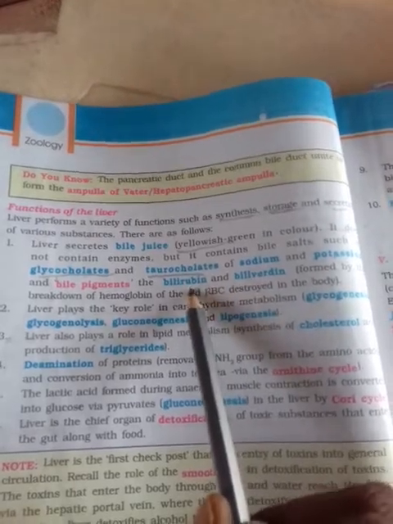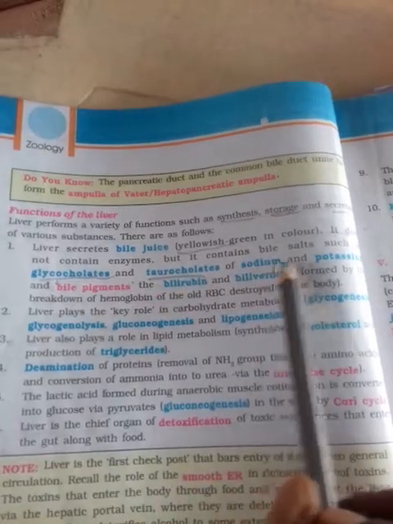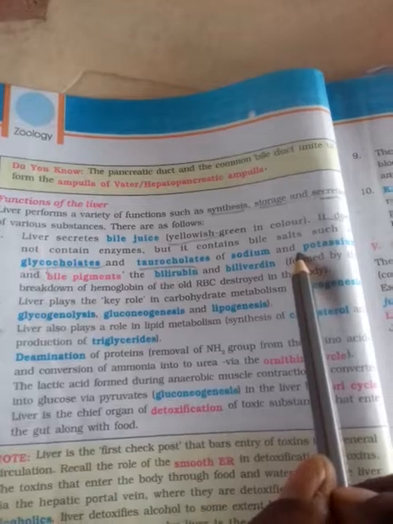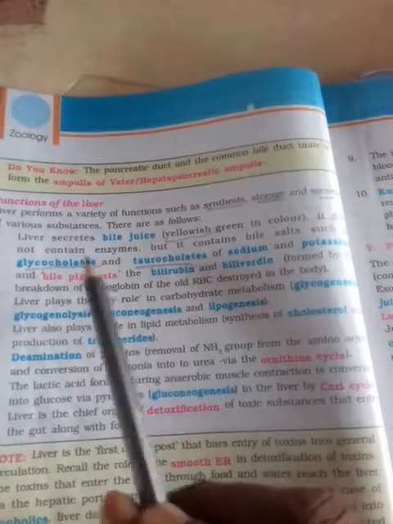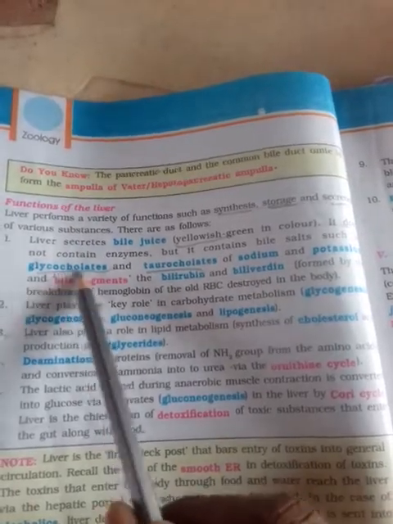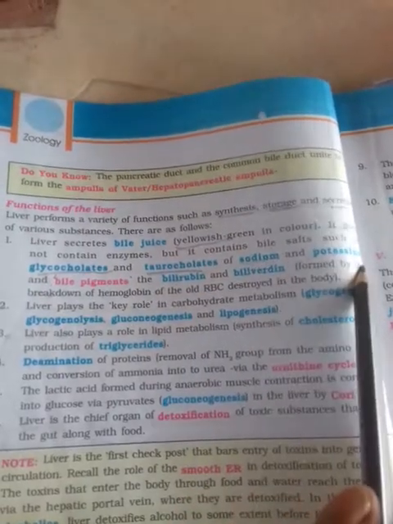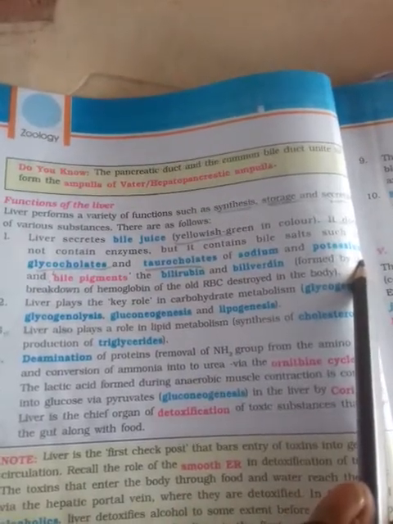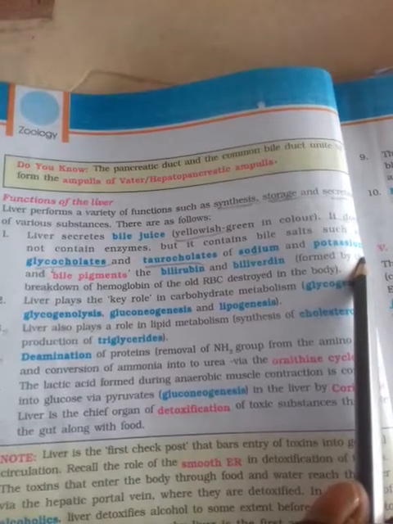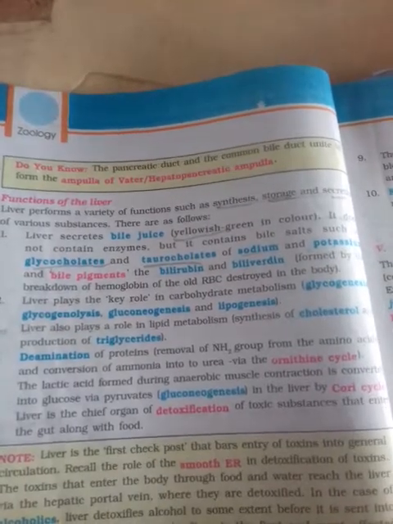Glycocholates and taurocholates of sodium and potassium help in the emulsification of fats. Emulsification means large fat globules are converted into simple fat droplets.